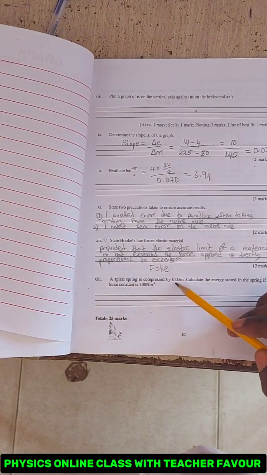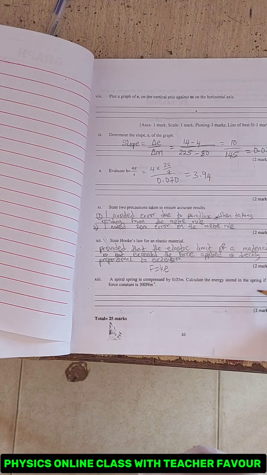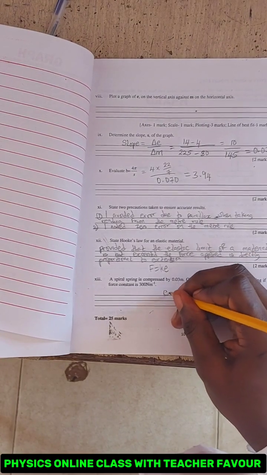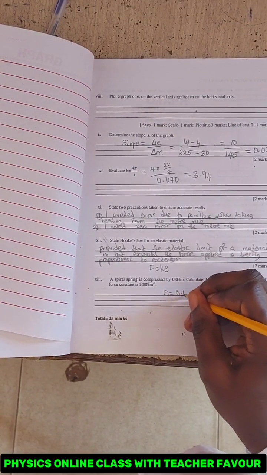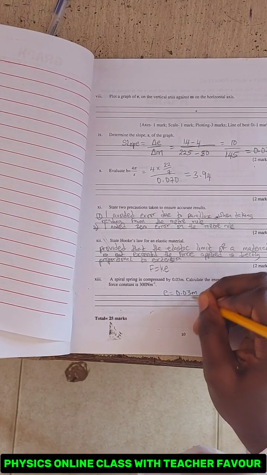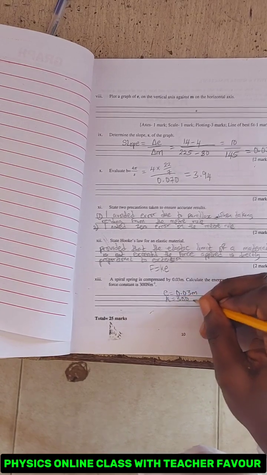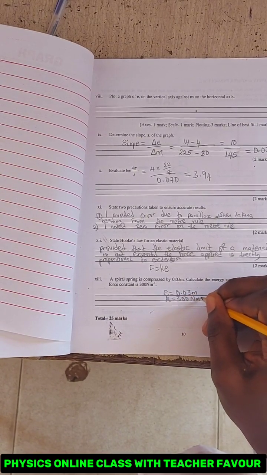A spring balance is compressed by 0.03 meters. Calculate the energy stored in the spring if its force constant is 300 Newton per meter. So I will write extension is equal to 0.03 meters. Force constant is equal to 300 Newton per meter.